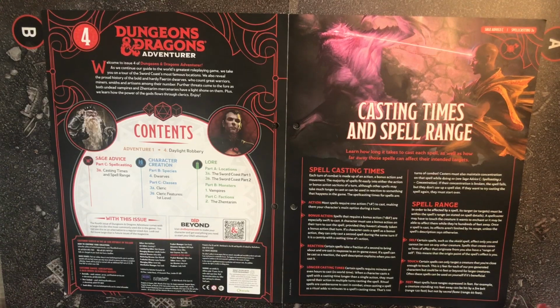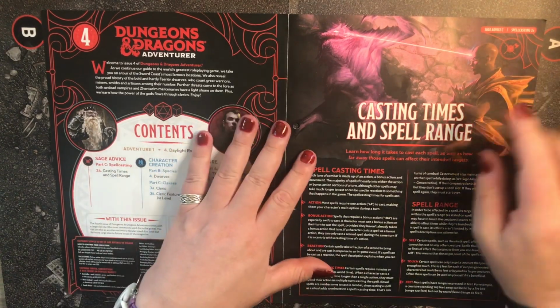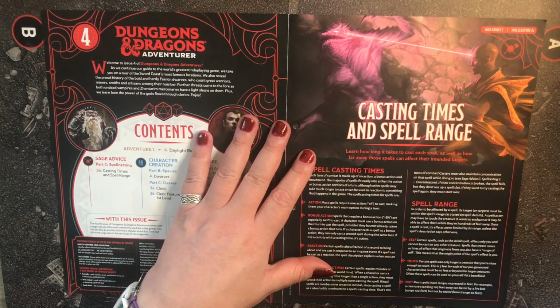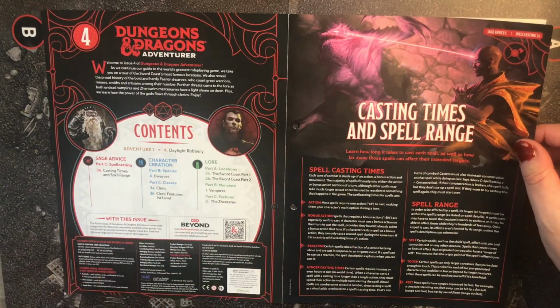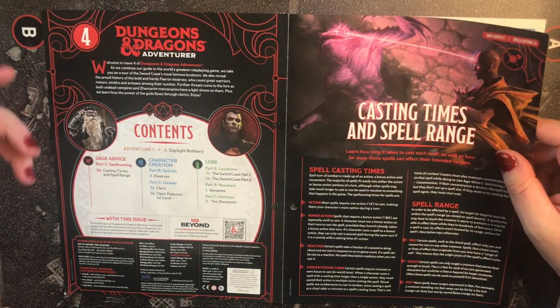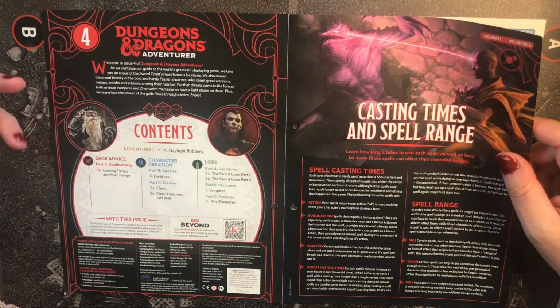So, some spells require time, other spells are instantaneous, and so on. Learn how long it takes to cast each spell, as well as how far away these spells can affect their intended targets. So my character can do a couple of cantrips and a few spells.